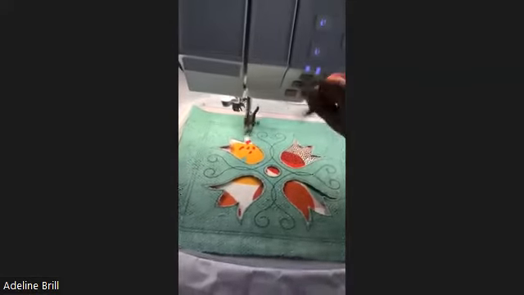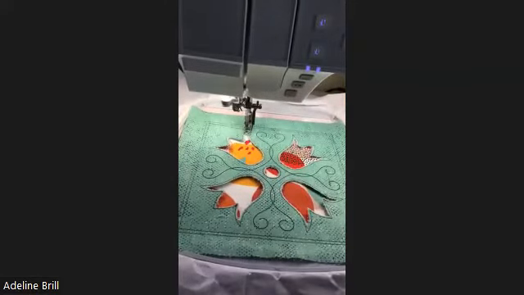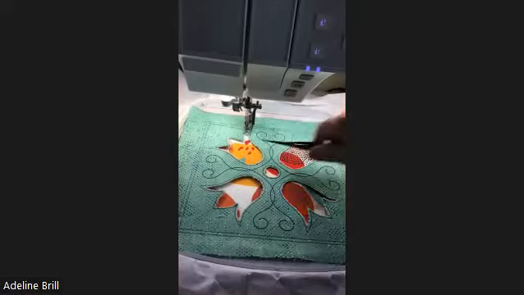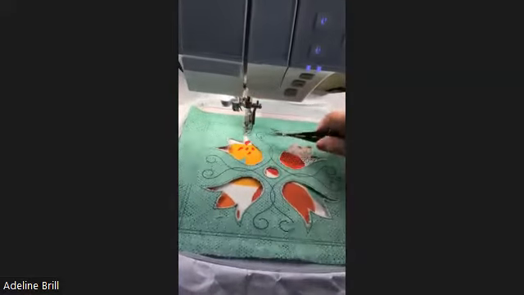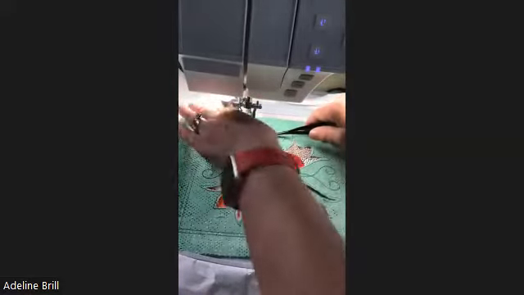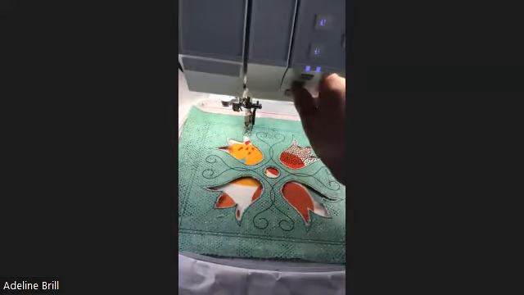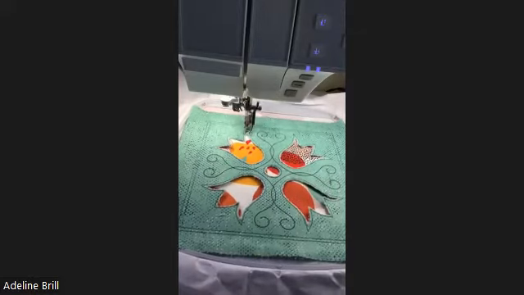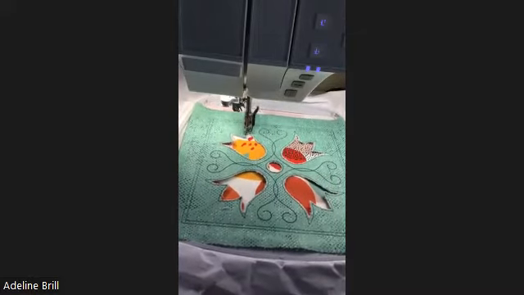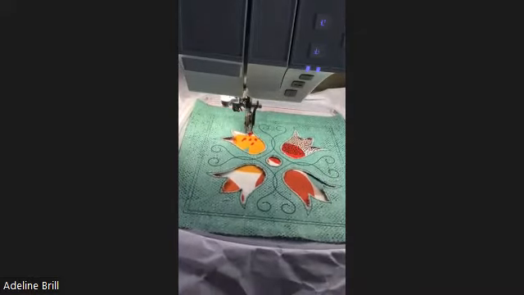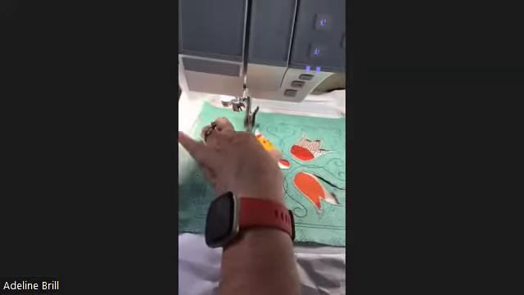Oops. Okay, so what it did is it jumped right to the next stitch out. So there was no pause in between, because there was no color change. And now it's going to, you know what?